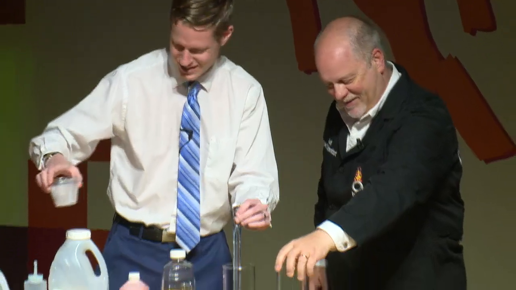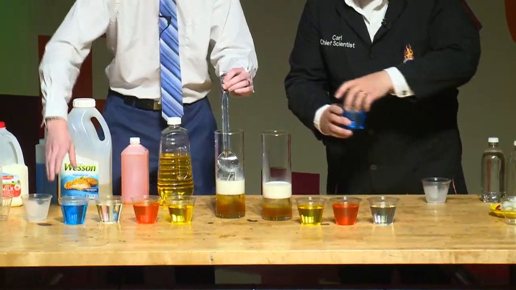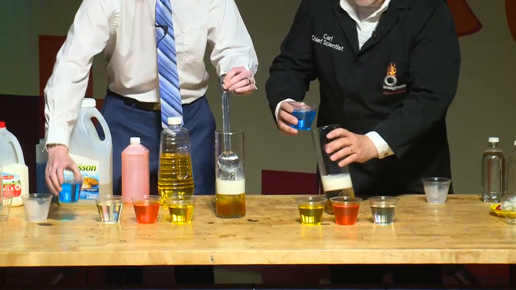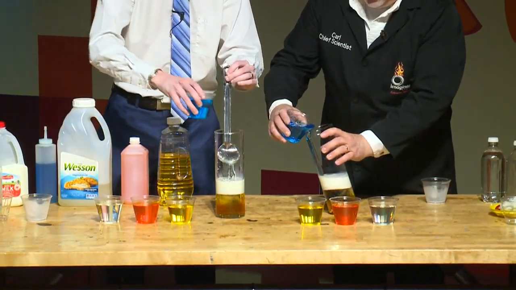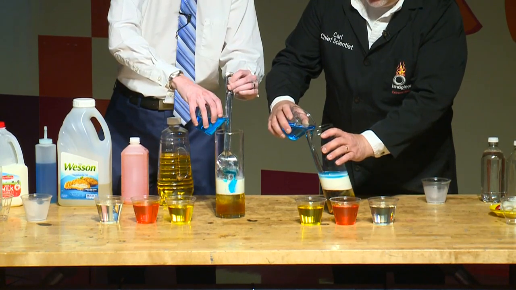Kind of looks like beer, let's be honest. It does, at the bottom it does. Okay, our next liquid will be Dawn detergent. All right, so just regular old... We're not making elephant toothpaste today. We're not making elephant's toothpaste, that's why we have a lot of this. So we'll just gently pour that down.